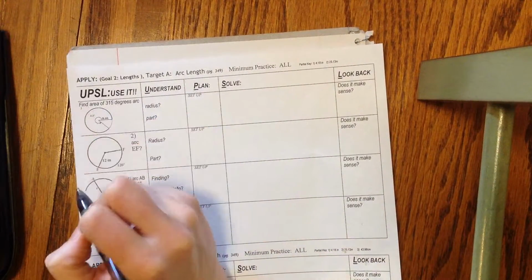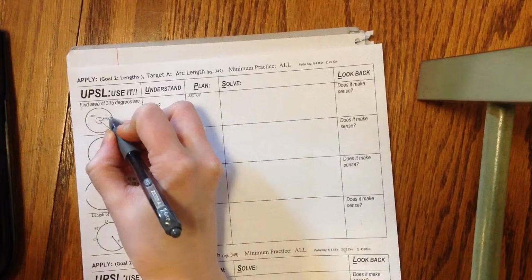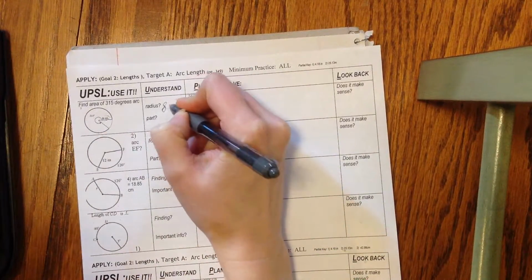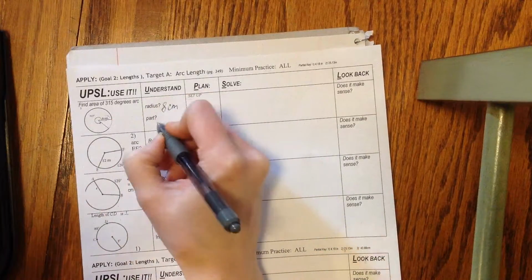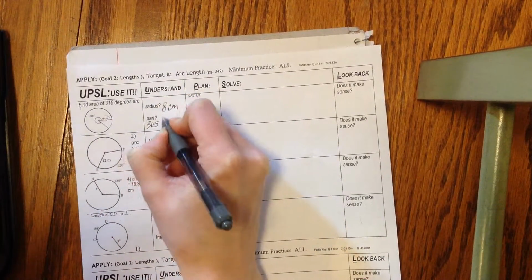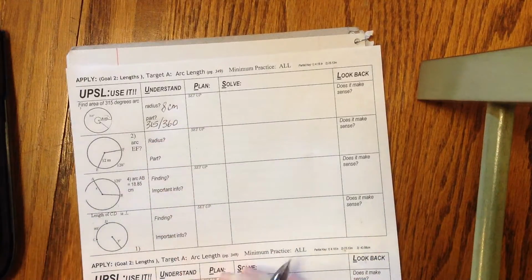So it says find the area. And so let's look at what we have. We have here that the radius is 8 centimeters. And we only want part of it. We want 315 degrees out of 360. So that's our ratio. Okay.